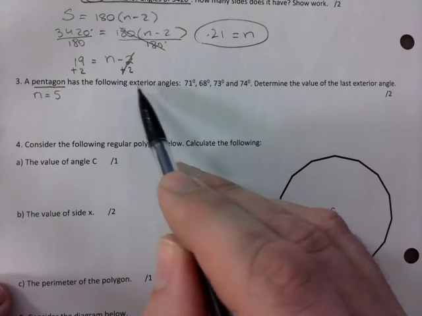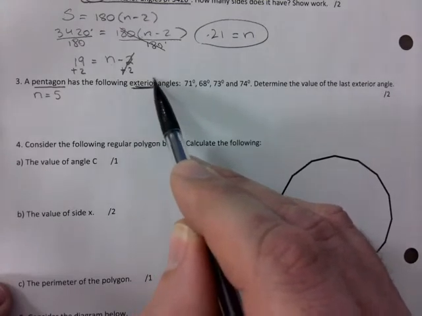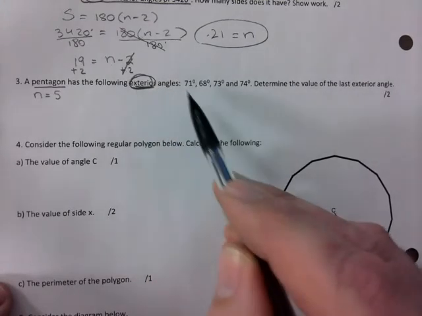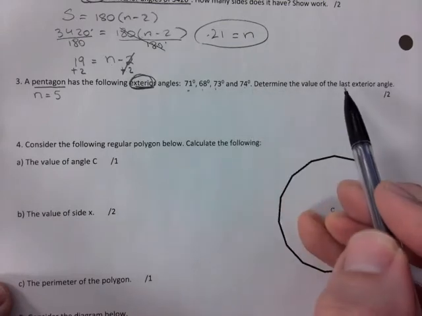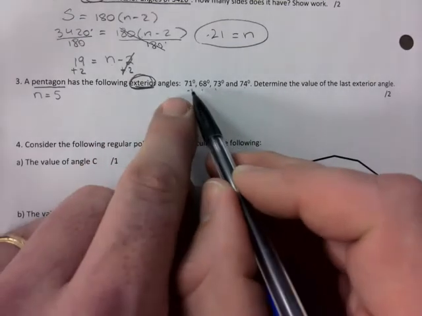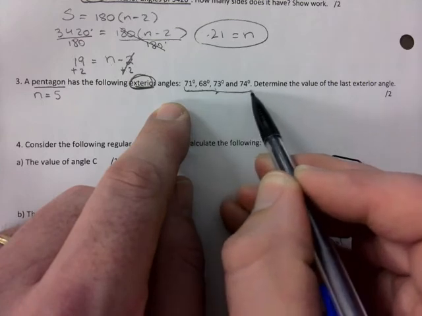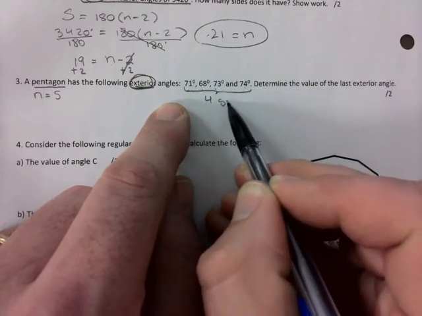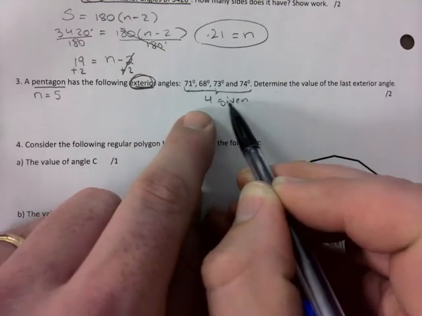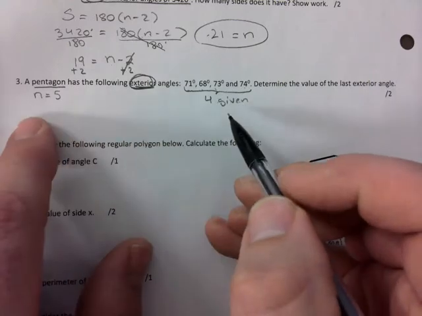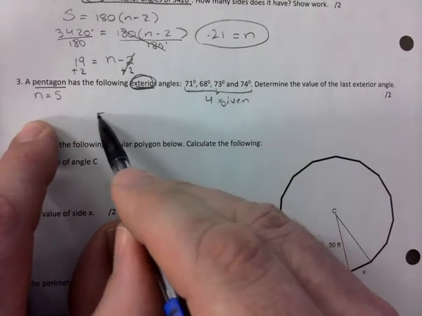Anyways, you have the following exterior angles, watch this, exterior angles: 1, 2, 3, 4 given, right? 4 angles given. So how would you find the 5th?